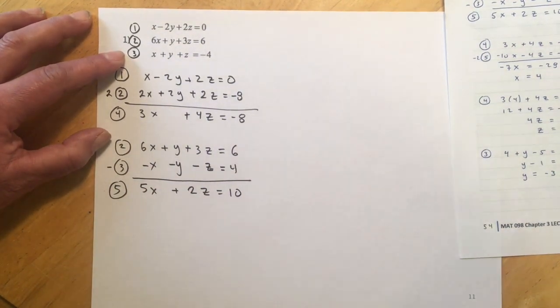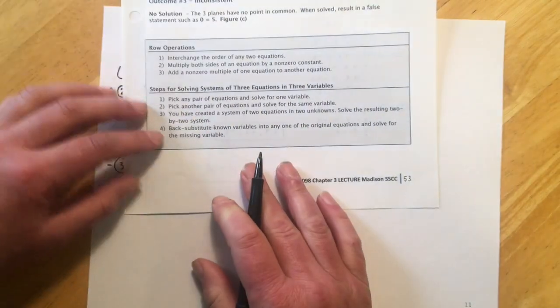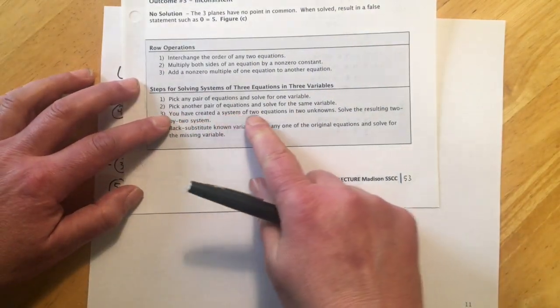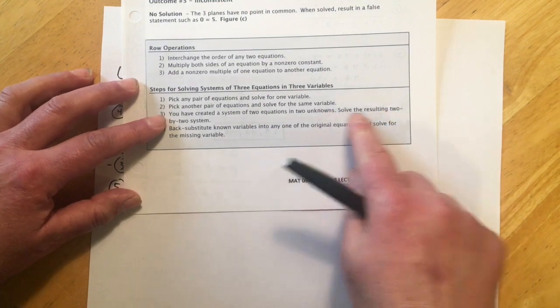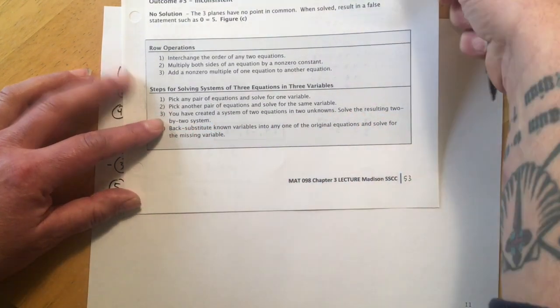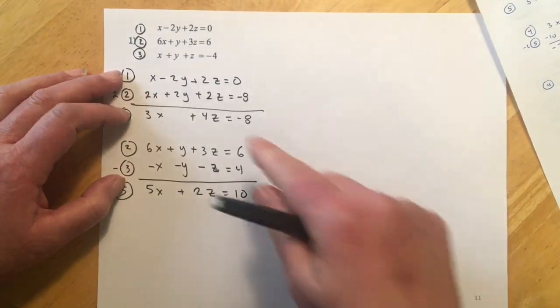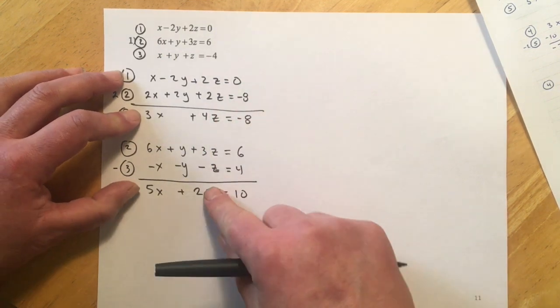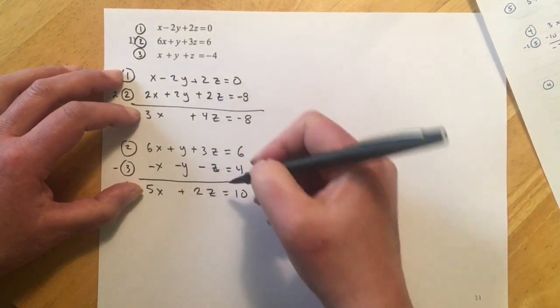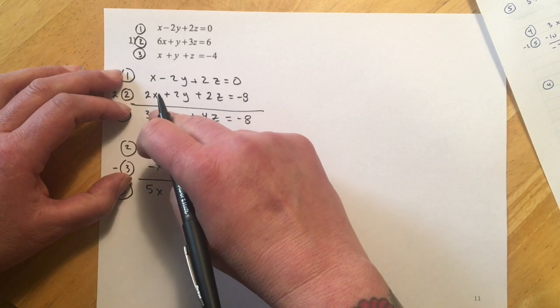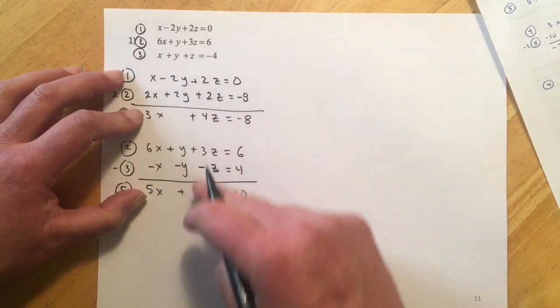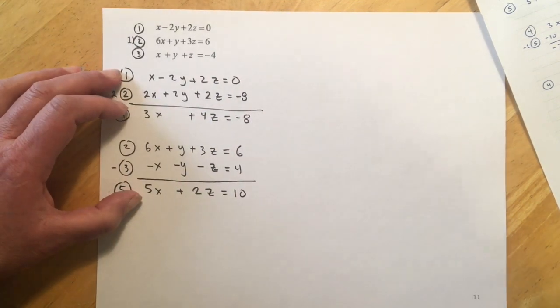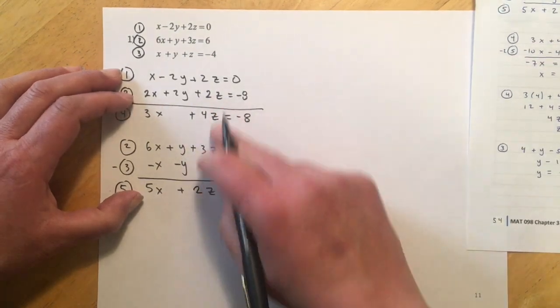So now once I have 4 and 5, we're at step 3. You've created a system of 2 equations and 2 unknowns. Solve the resulting 2x2 system. So now we're right back in the last section. I just have these 2 equations, a little 2 equation, 2 unknown system. Looking at this, I could do the 3's and the 5's, or I could do the 4's and the 2's, and that seems easier. So I'm going to eliminate the z.